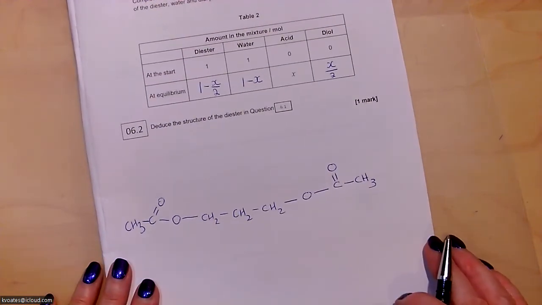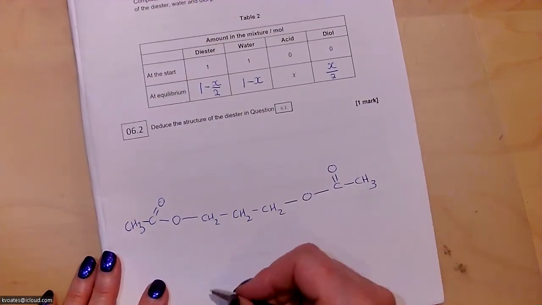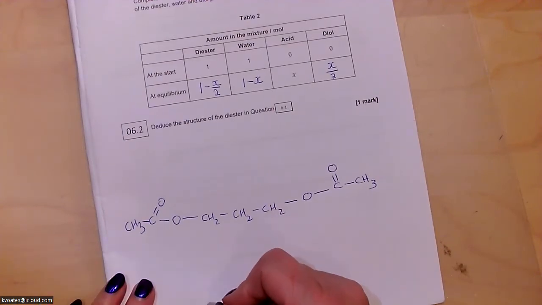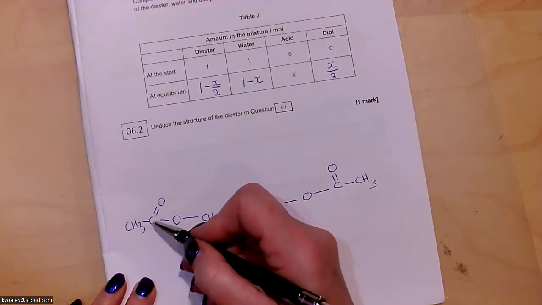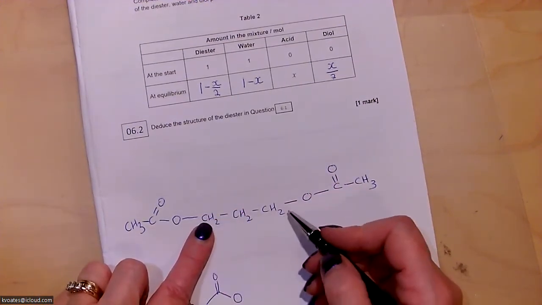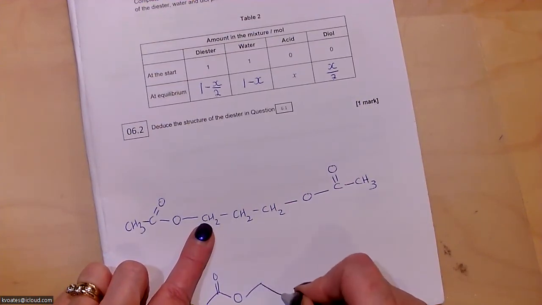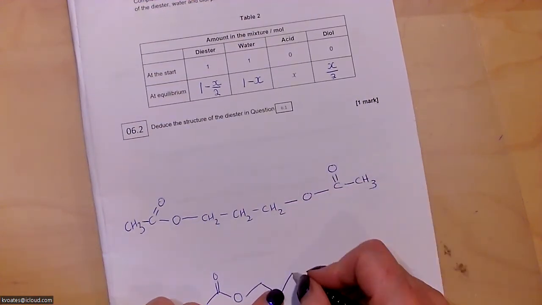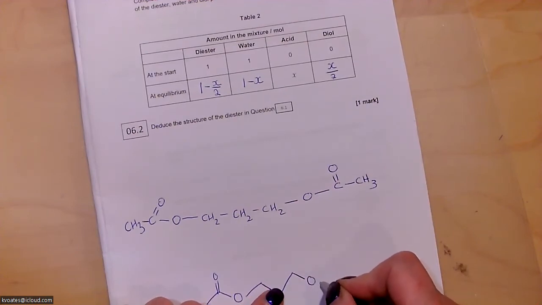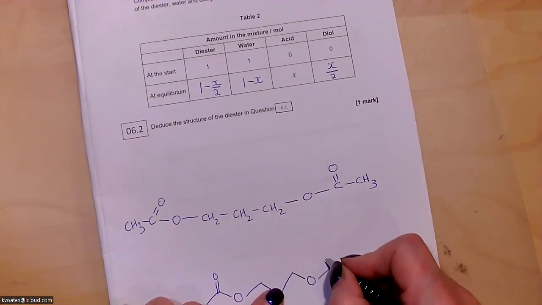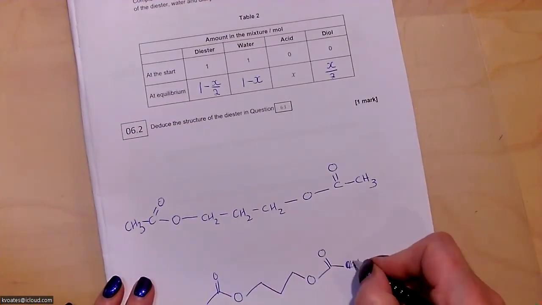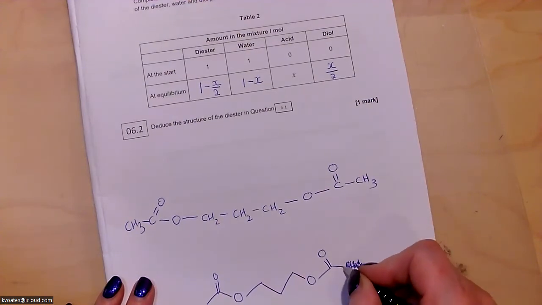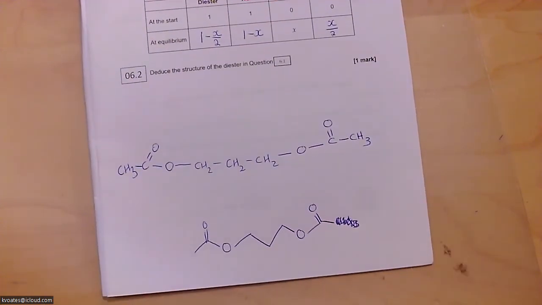Did it say skeletal formula? Did it want skeletal formula? It's given it in the mark scheme. It's given it in skeletal formula. So I'll just draw it as a skeletal formula. So that's 1, 2, 3. That's that. 1, 2, 3. So 1, 2, 3, and then that's going to be the oxygen. That's going to be the CH3. Oops. It's skeletal. That'll be there. Okay. Not great, but correct.